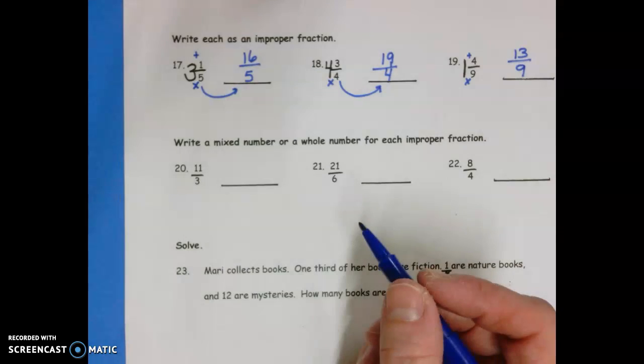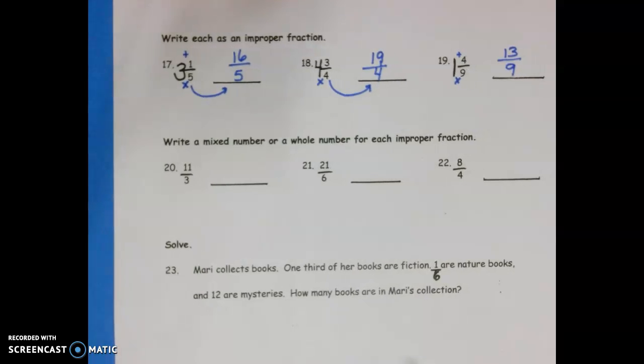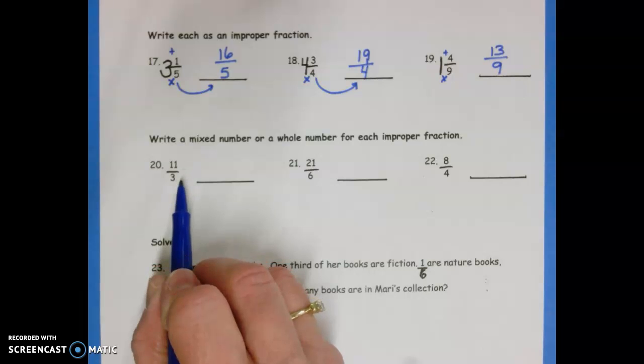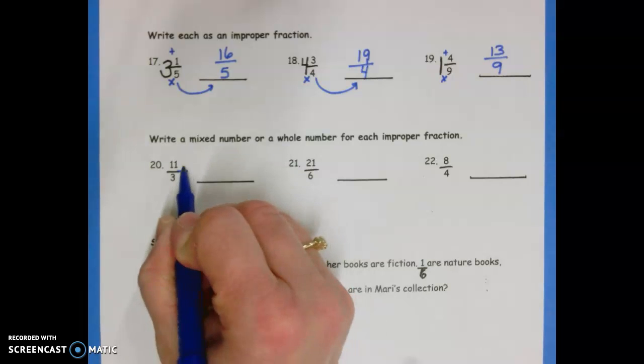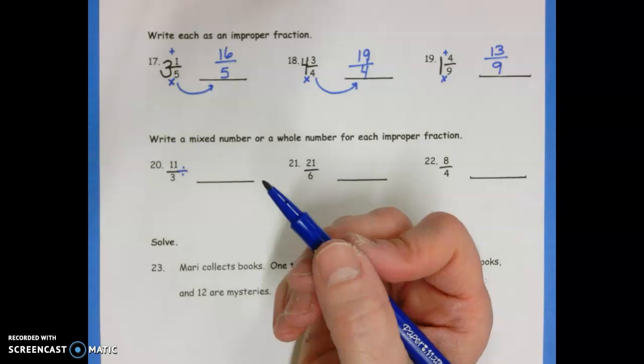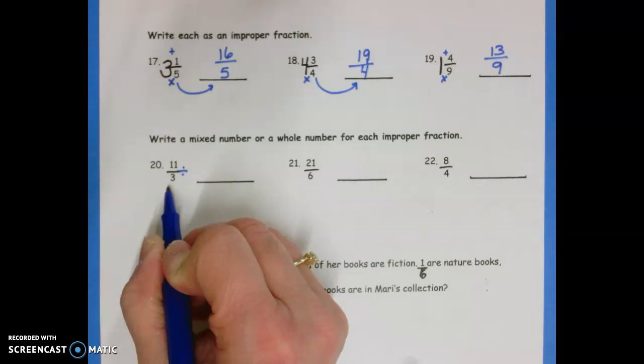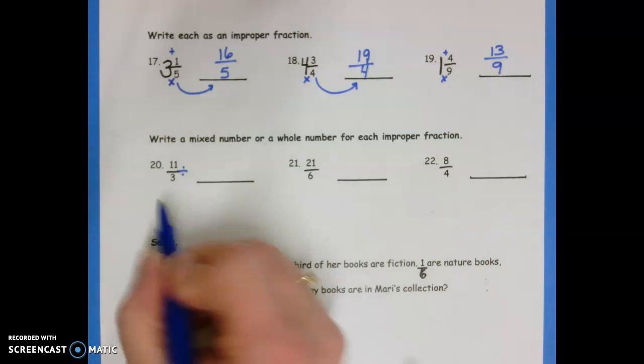Now, what if I go the opposite way? What if I have an improper fraction, which is, remember, when my numerator is larger than my denominator? Remember, this fraction line is like a division symbol. So I'm thinking about all those different pieces of 3, and I've got quite a few of them. So how can I organize them into strips?